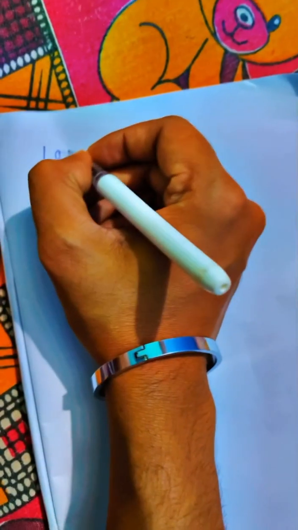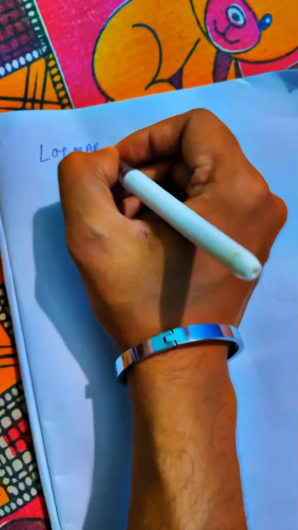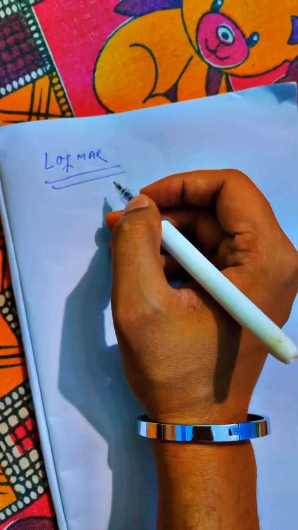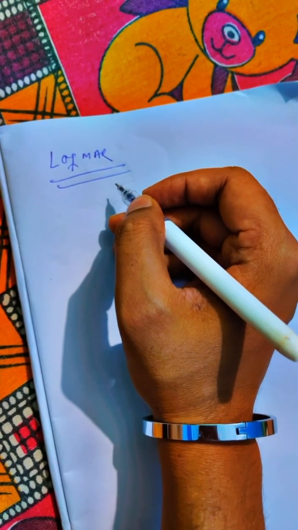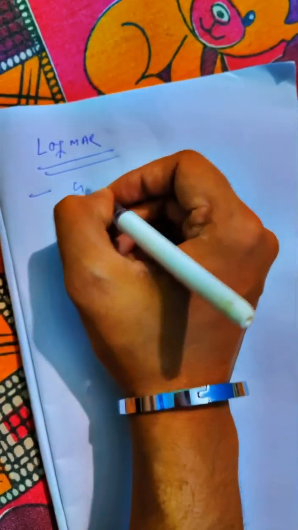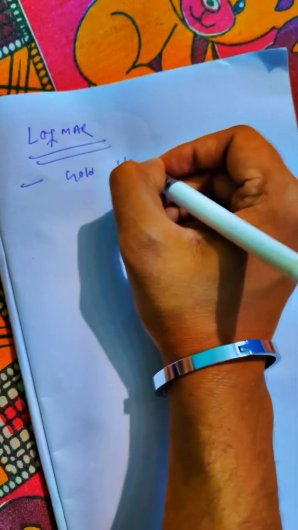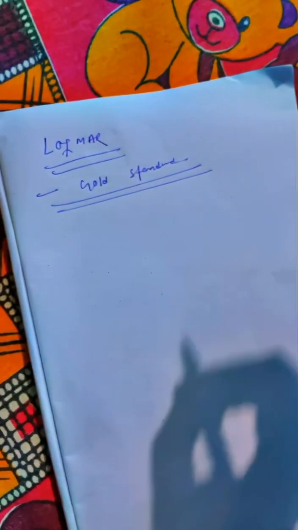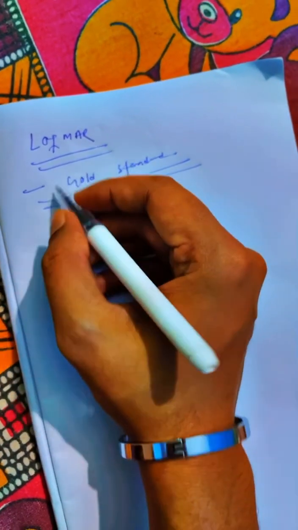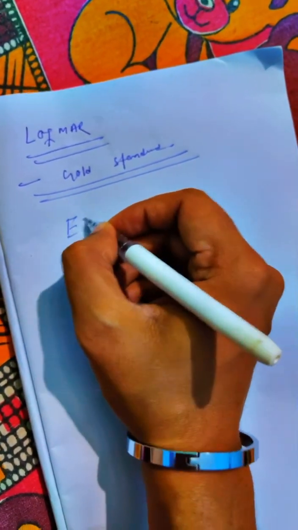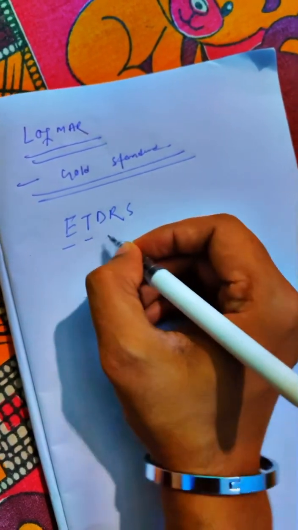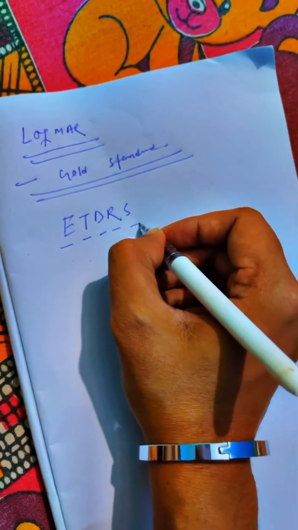Friends, today we will discuss LogMAR calculation. So why LogMAR? LogMAR gives the most accurate visual acuity among the visual acuity charts we have, and this is the gold standard visual acuity chart. The other name of LogMAR is ETDRS, Early Treatment Diabetic Retinopathy Study.